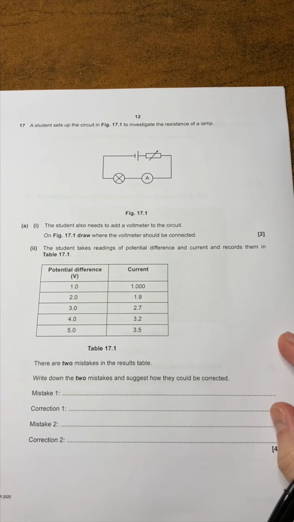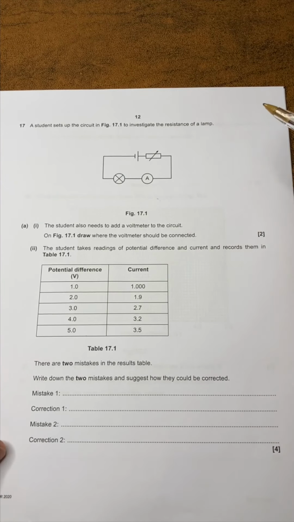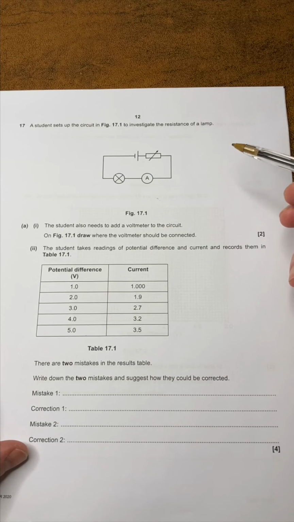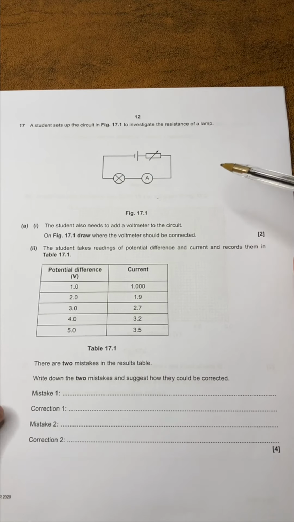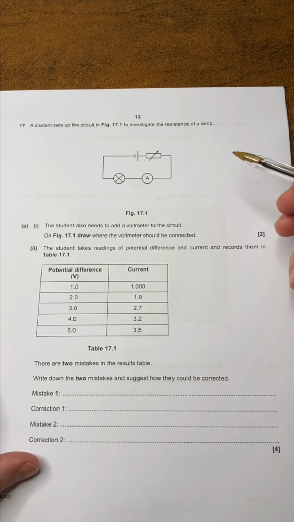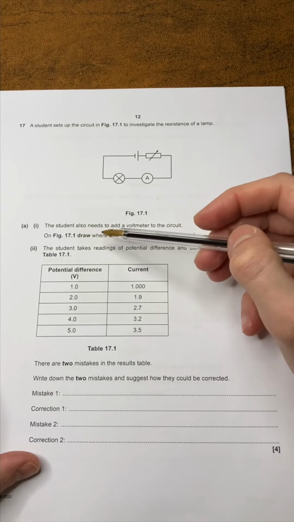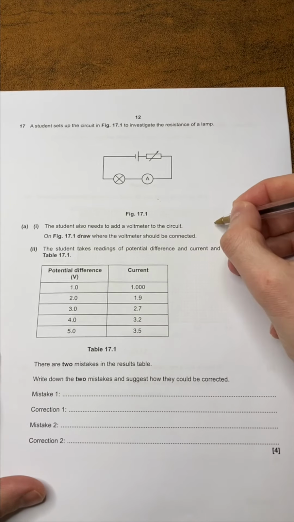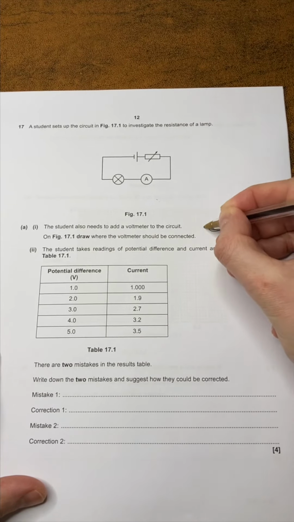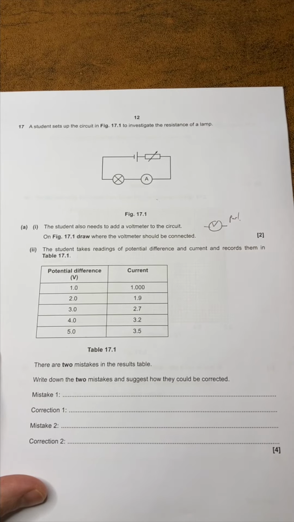Question 17. A student sets up the circuit, like in this figure, to investigate the resistance of a lamp. 17AI. The student also needs to add a voltmeter to the circuit. On figure 17.1, draw where the voltmeter should be connected. Just a reminder, this is what a voltmeter looks like, and it needs to be in parallel with whatever we're concerned with.